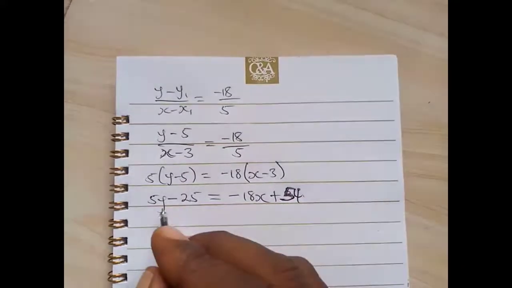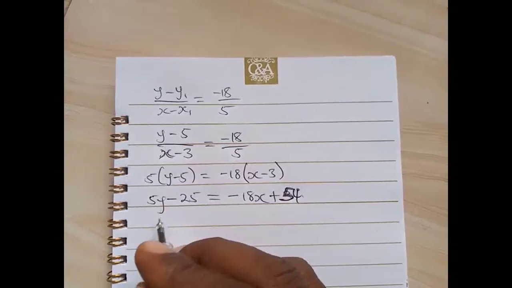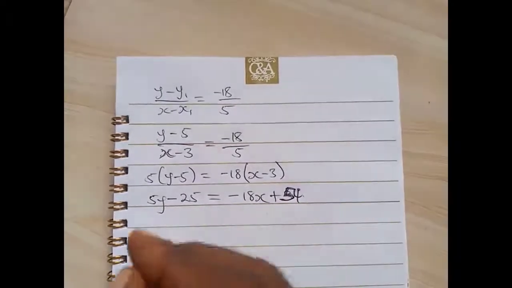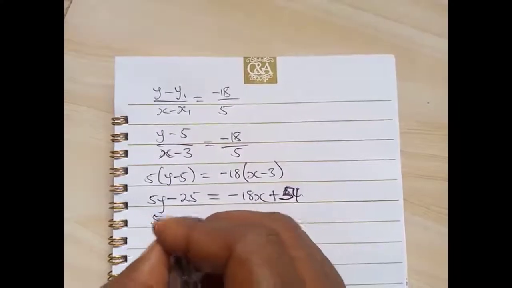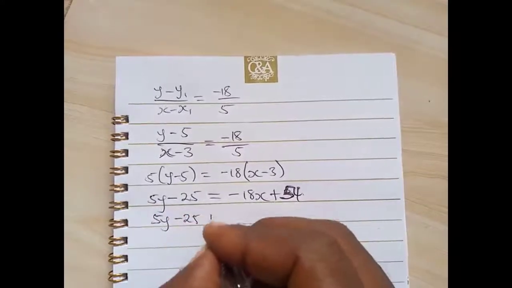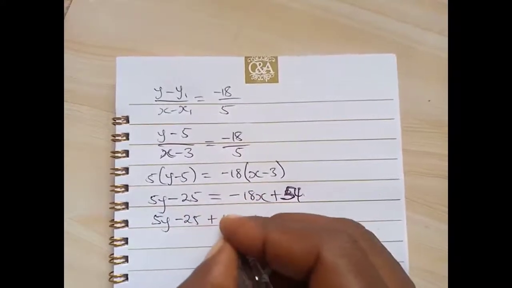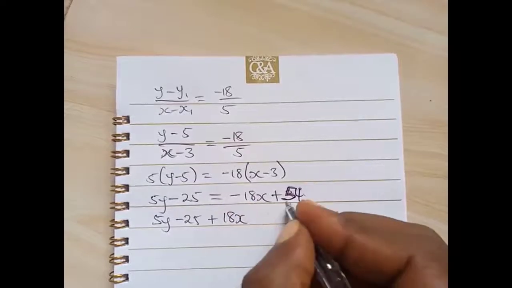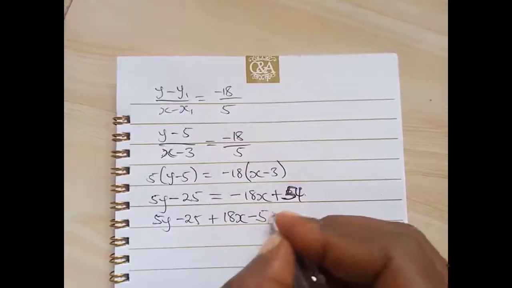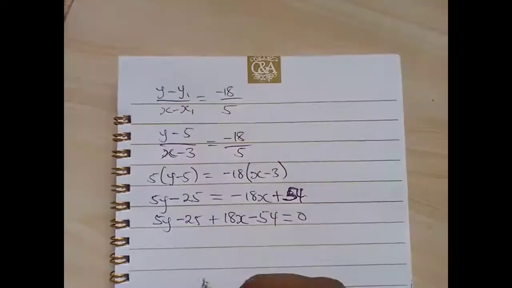So if we bring it this side, we say 5y - 25 plus 18x, and this one coming over becomes -54, is equal to 0.